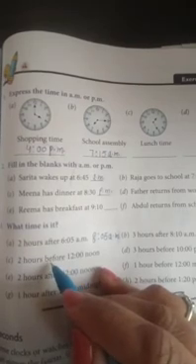Now we will do one question of before. 2 hours before 12 noon. Now, here is the time which you have to subtract. Whenever you see before, you have to write the time 2 hours before 12 o'clock noon.